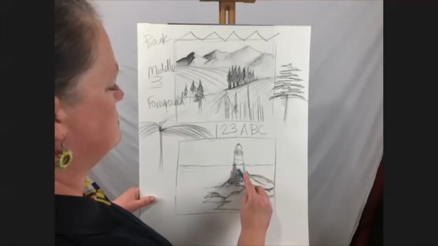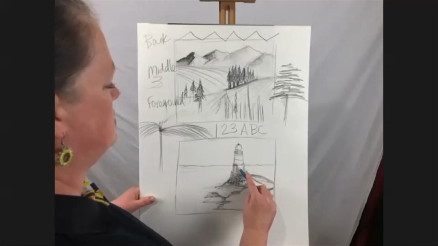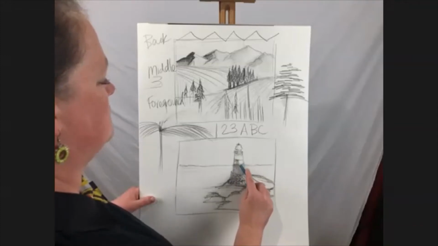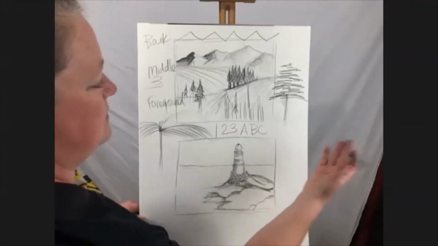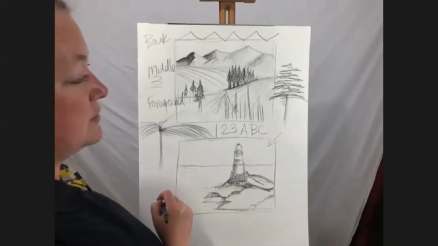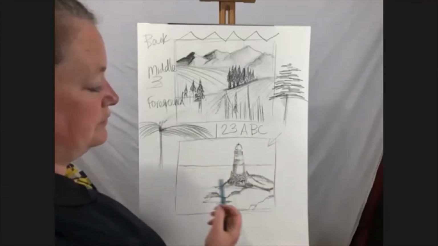Okay. So how do I get rid of these lines? I've got some lines here. I don't want it to be lines, so I'm going to give it some edges by shading. I'm going to say that my light source comes from here. That'll always help.